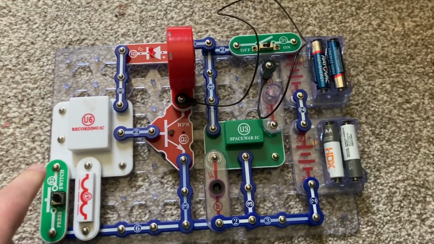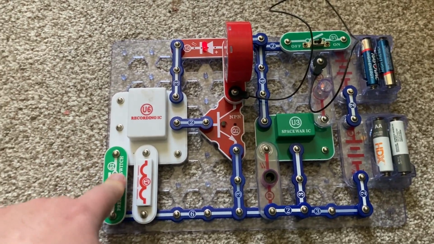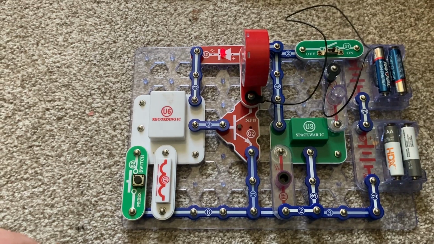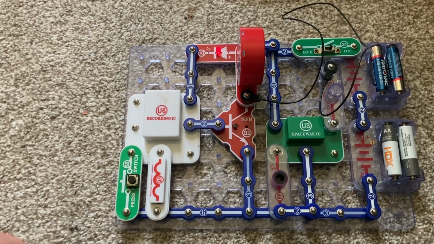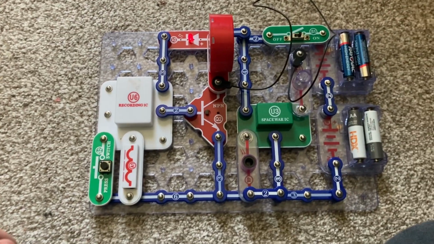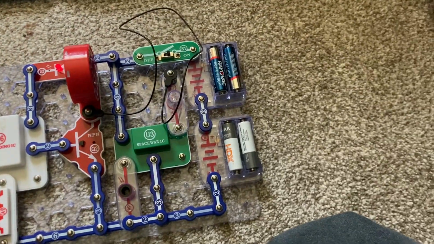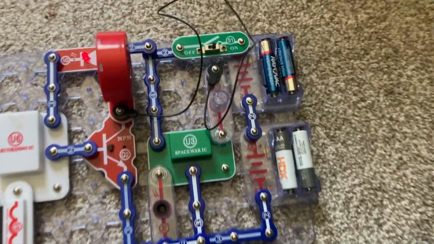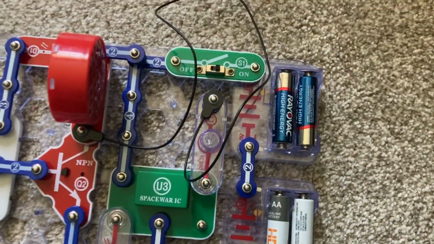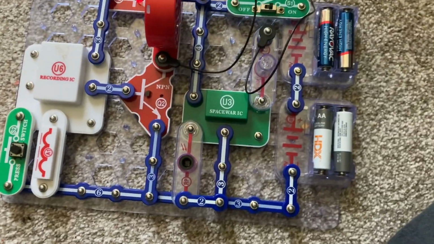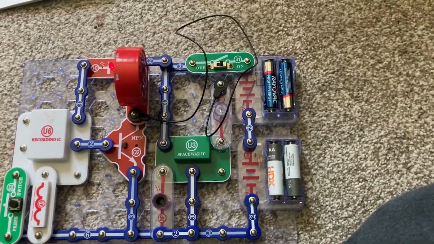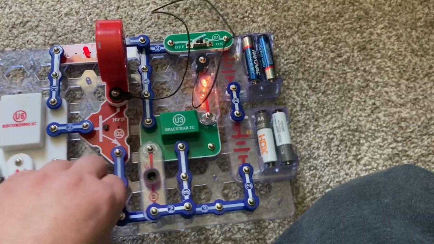To change the song, hit the press switch twice. And you hear some beautiful Christmas songs. Now, if I wanted to, I could replace the lamp with the R1 resistor to make the circuit quieter. But there you have it.